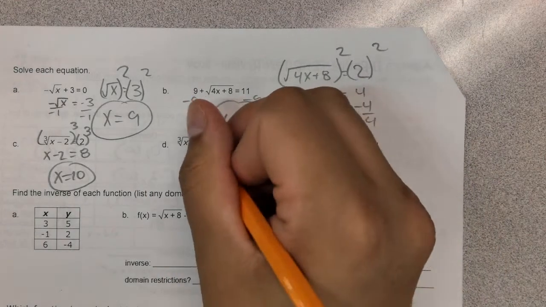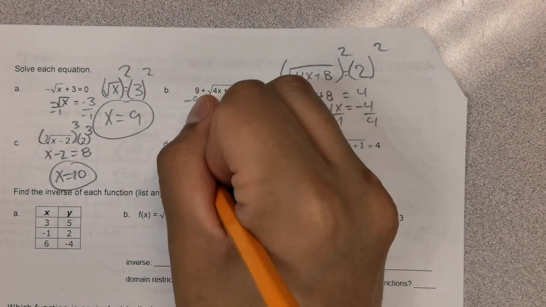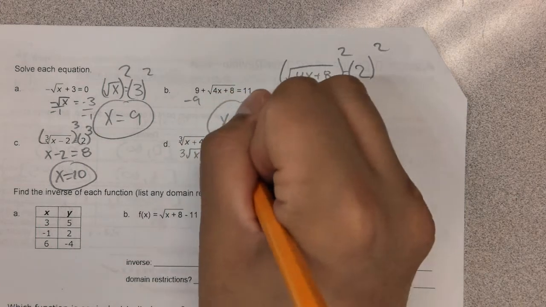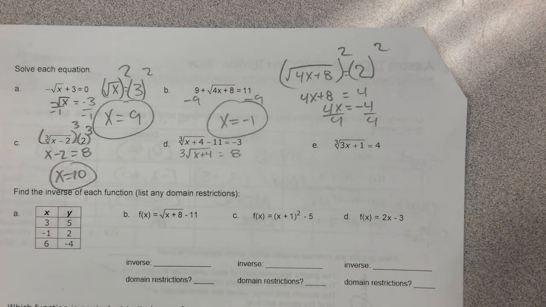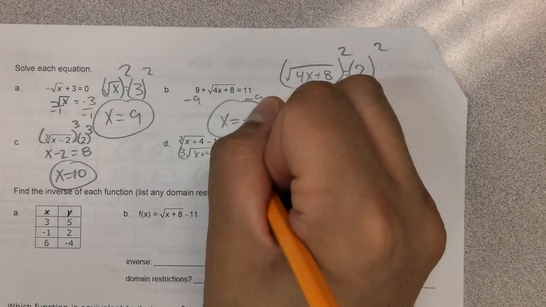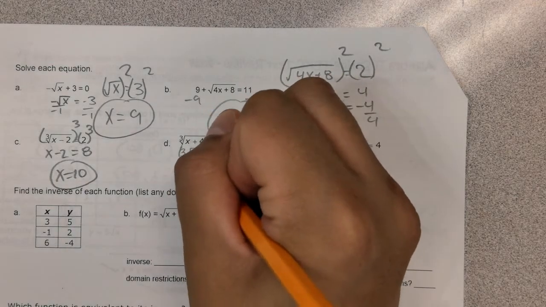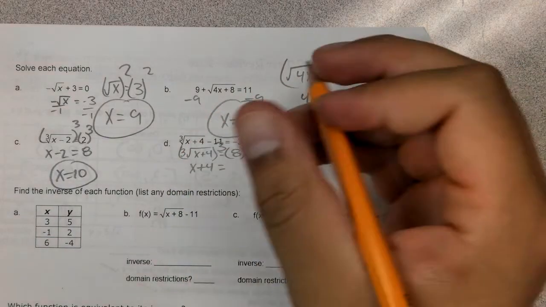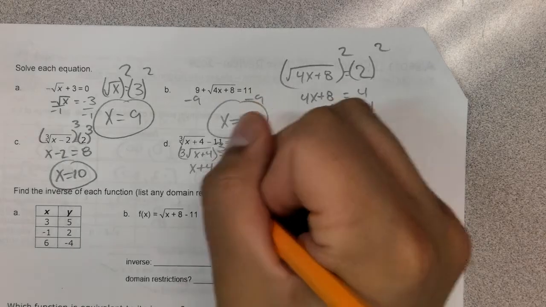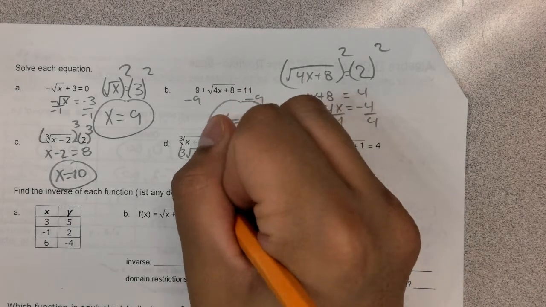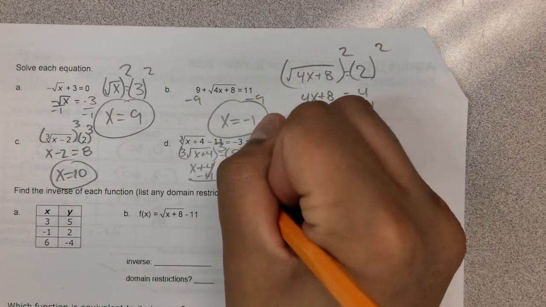On this one, add 11. When you add 11, you get 8, and then cube both sides. 8 cubed is 512. Subtract the 4. I get x equals 508.